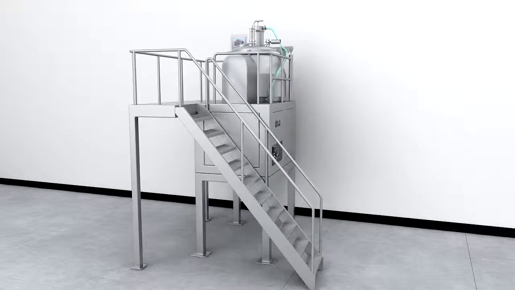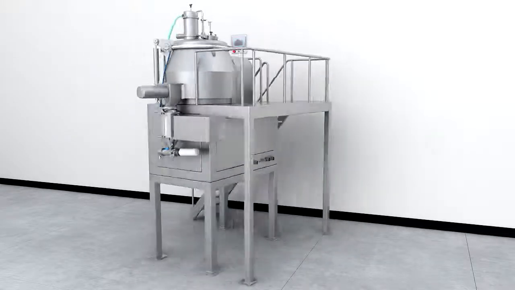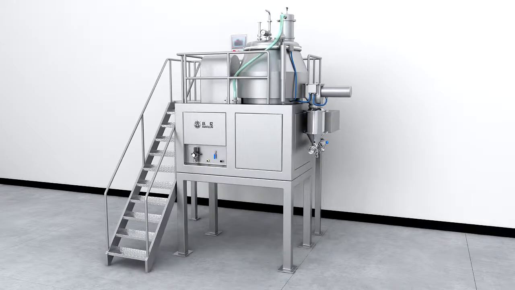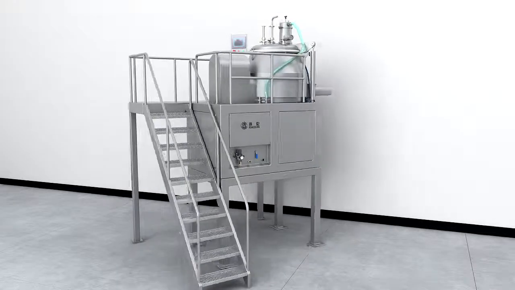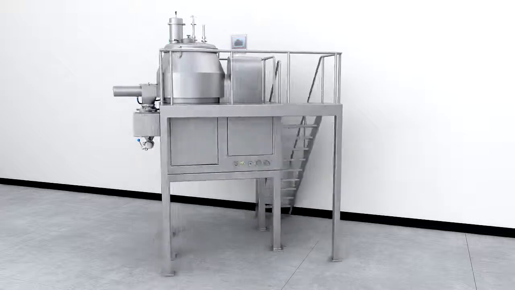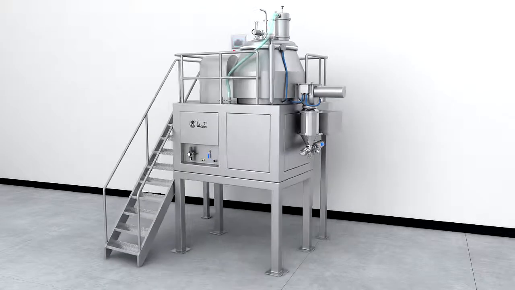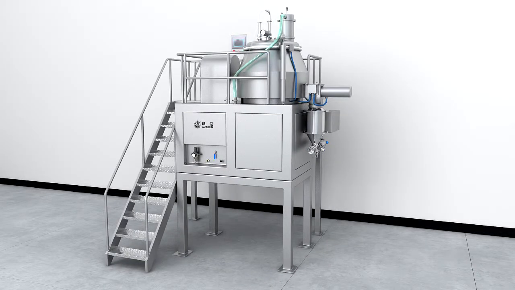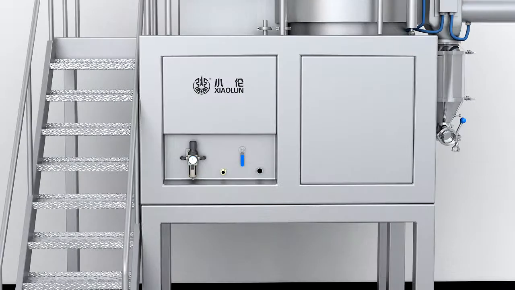GM Series High Shear Mixer and Granulator. The GM Series High Shear Mixer is important process equipment in the pharmaceutical solid dosage production industry, which is used for quickly mixing raw materials to form wet granules or soft mass.